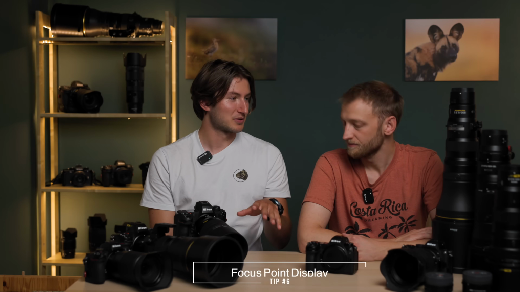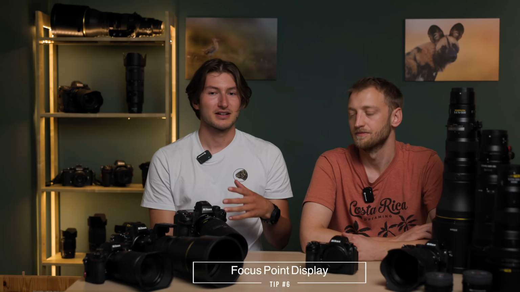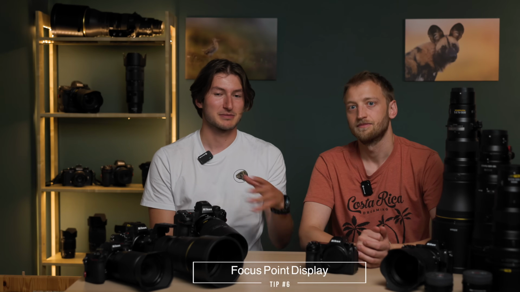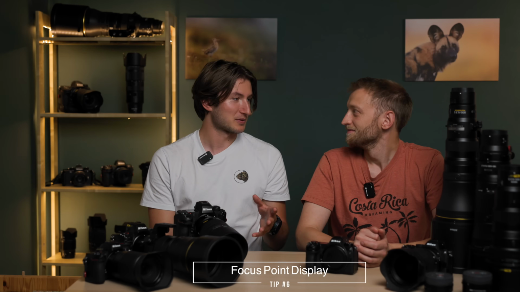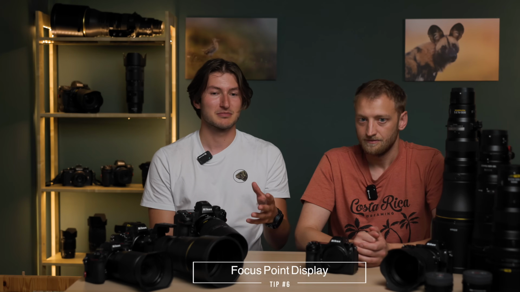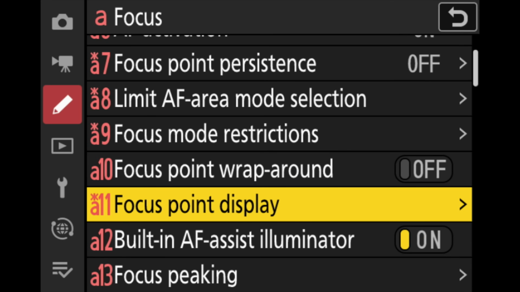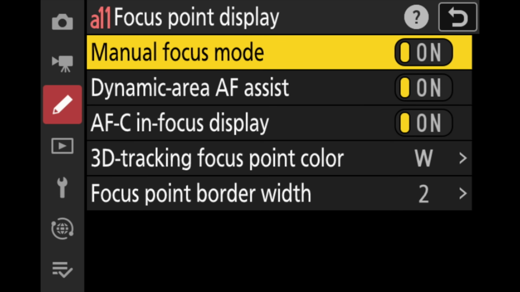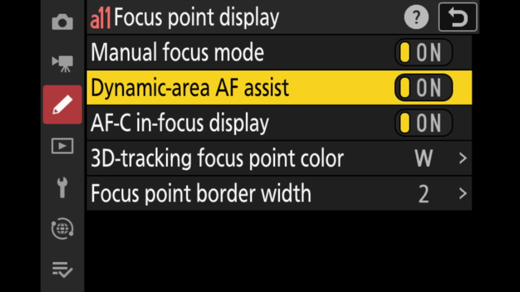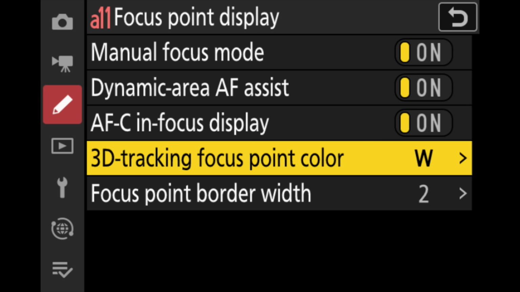So the previous functions that we looked at mainly change the behavior of the autofocus itself. And the next function actually changes how the focus is displayed. It doesn't really help the camera itself, but it helps us understand autofocus a bit better, and we can see better what is going on in the camera. So I think it's under A10 or A11, it's called focus point display, and there you can change how the focus point is displayed in the viewfinder and the monitor.